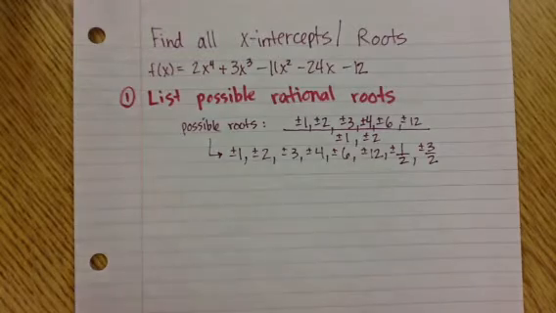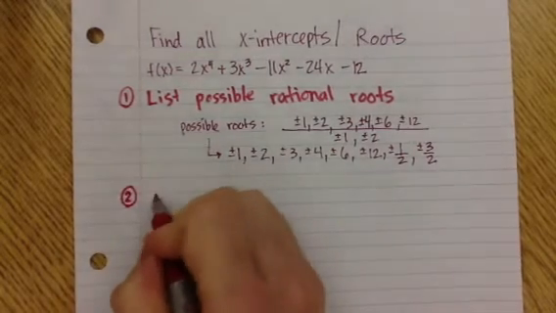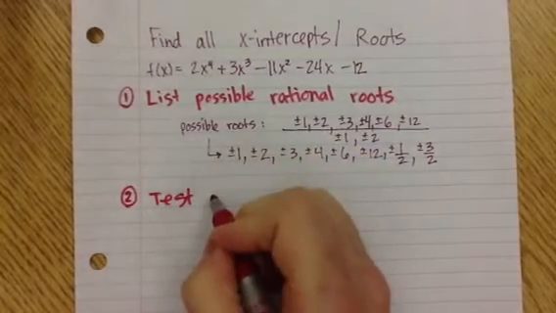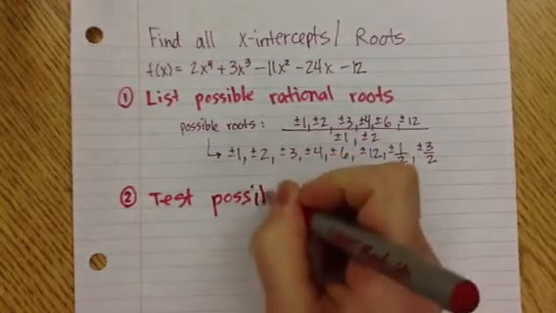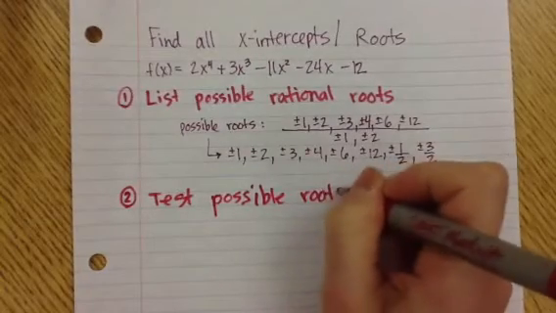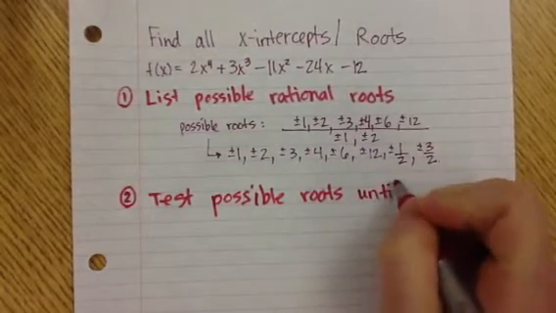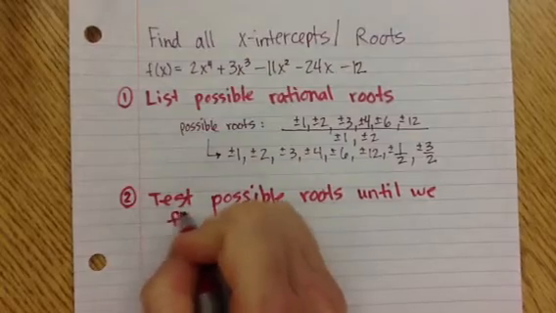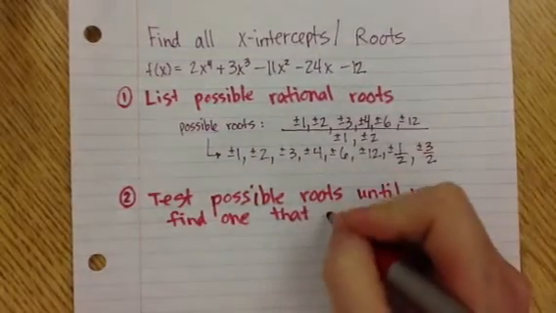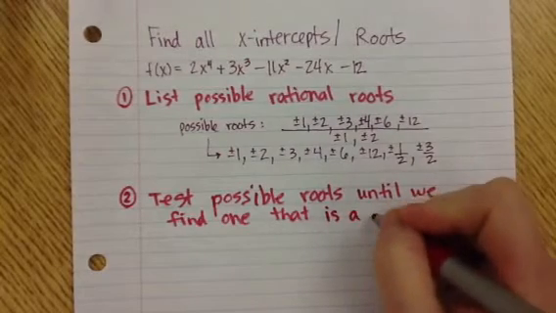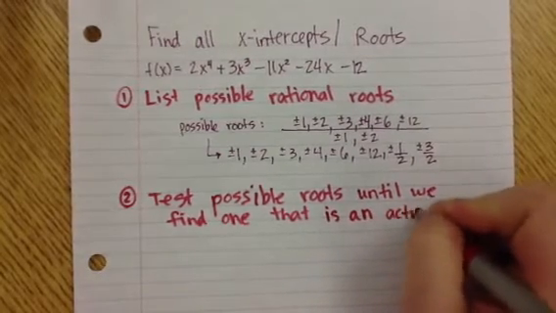Then the next thing we're going to do, step 2, is we are going to test the possible roots until we find one that is an actual root.